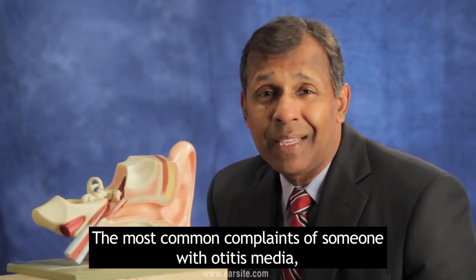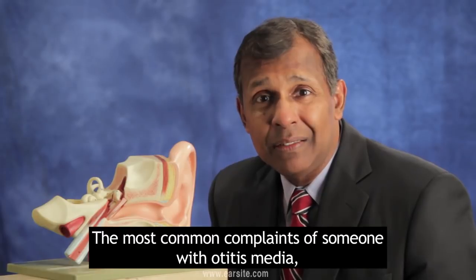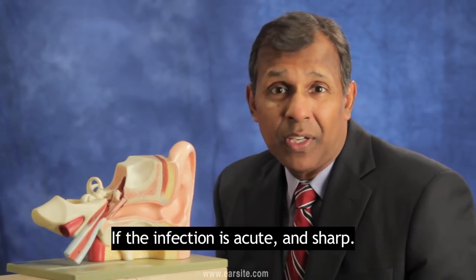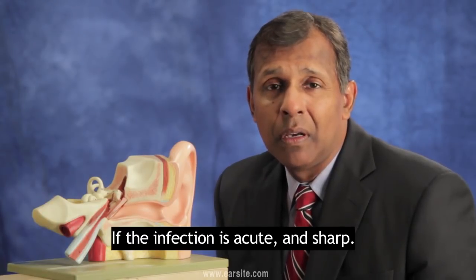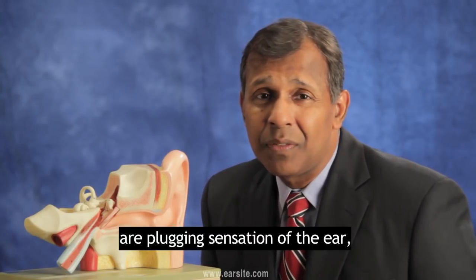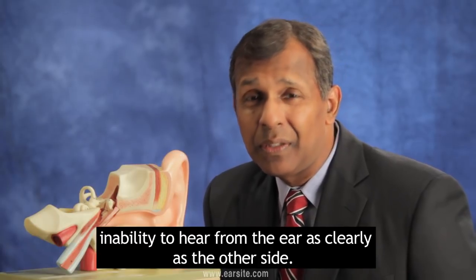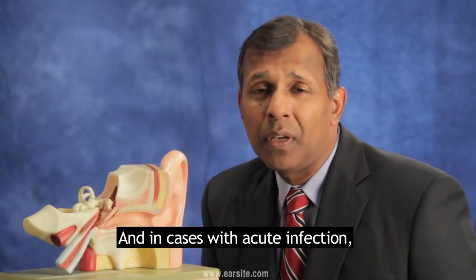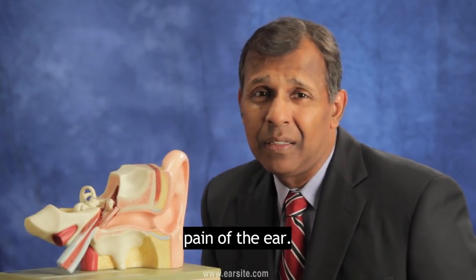The most common complaints of someone with otitis media: hearing loss, pain in the ear if the infection is acute and sharp, pressure in the ear. Common symptoms of otitis media are plugging sensation of the ear, inability to hear from the ear as clearly as the other side, and in cases with acute infection, pain of the ear.